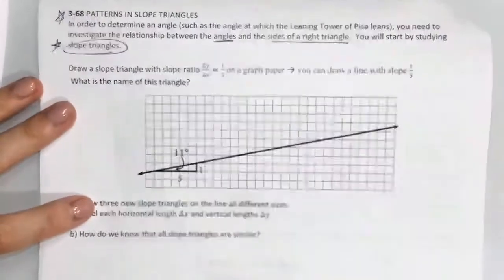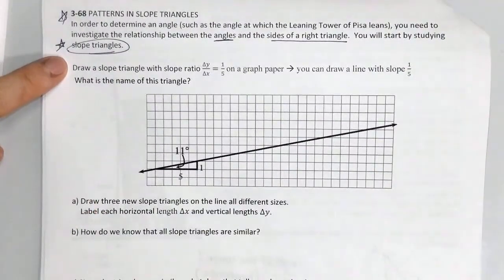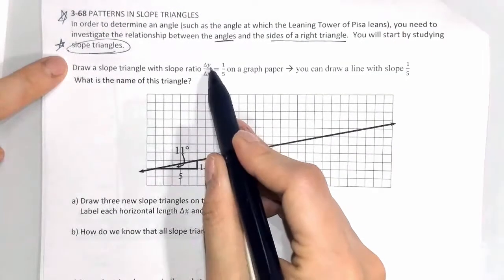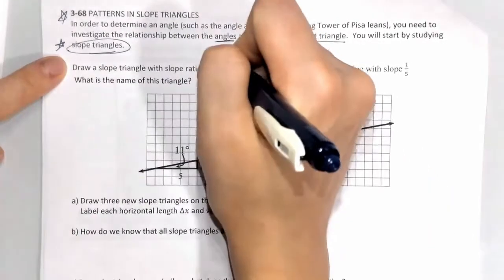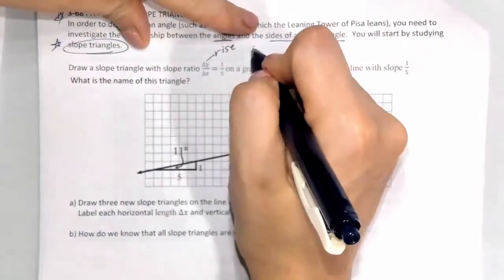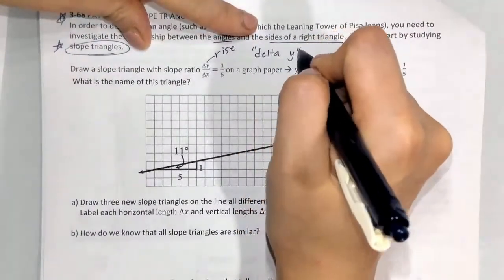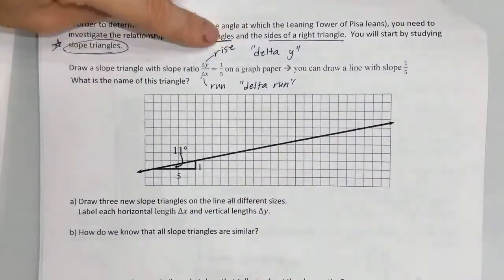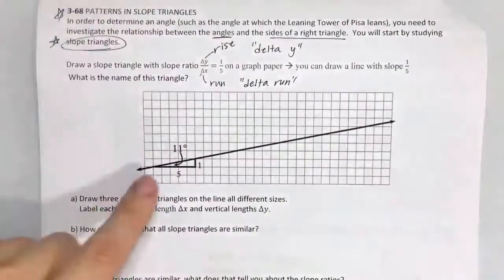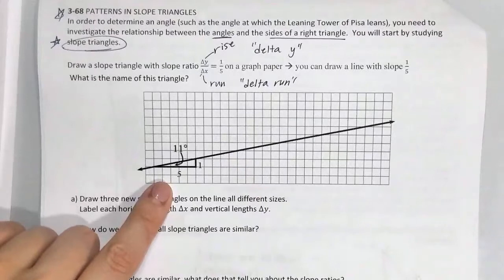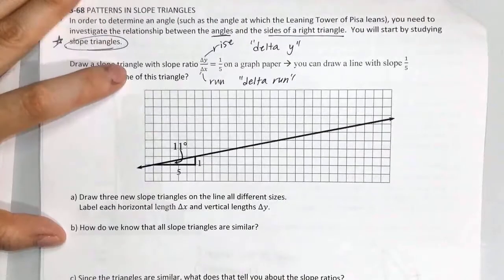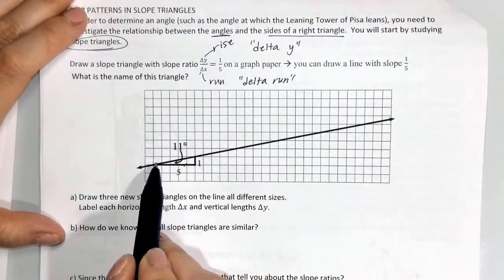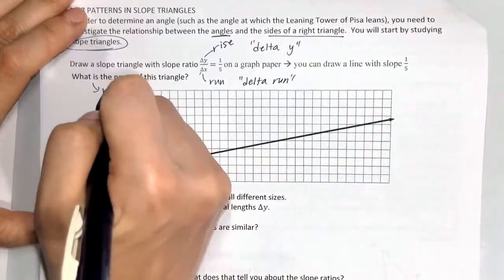So what are we doing with these slope triangles? First, I want to have a slope triangle, and we're going to draw it with the slope ratio of rise over run being 1/5. We call this the delta y, and this is delta x, which is the run. We're going to graph this on graph paper, which is basically a line with a slope of 1/5. And there we go. It's right there. What is the name of this triangle? This triangle with a rise of 1 and a run of 5 is a right triangle. Simple.